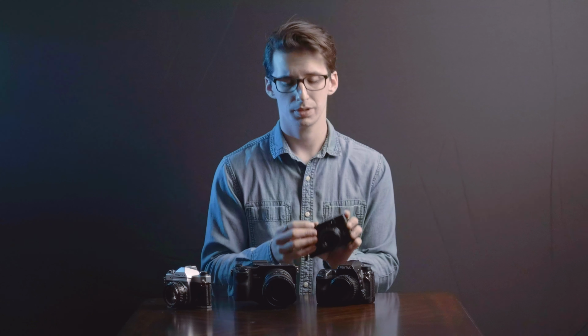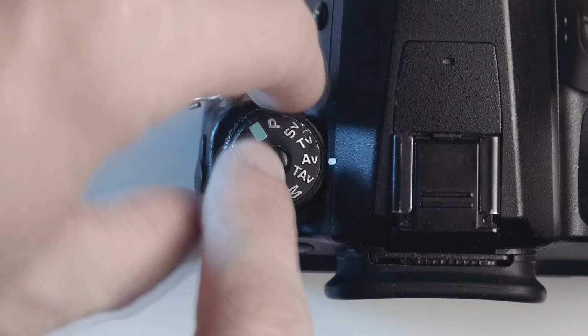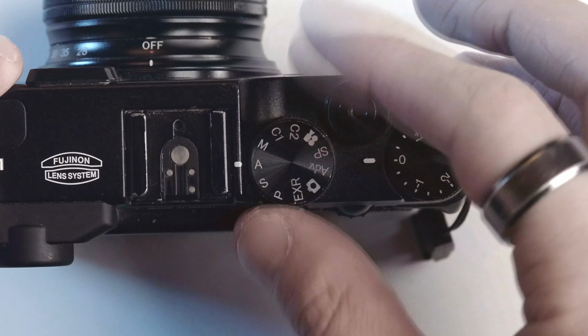So in order to change the ISO and all the other settings on your camera, you need to be sure to put it into manual mode. Now, on a lot of cameras, there will be a dial up here at the top with letters on it, and there will be a dial marked M for manual mode.